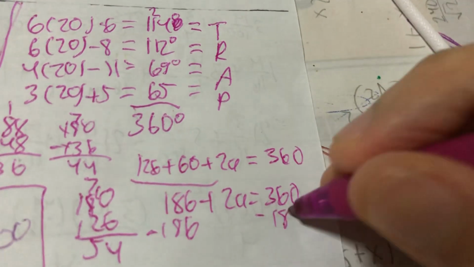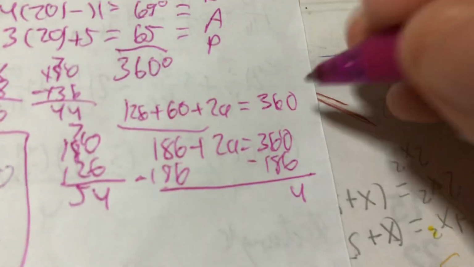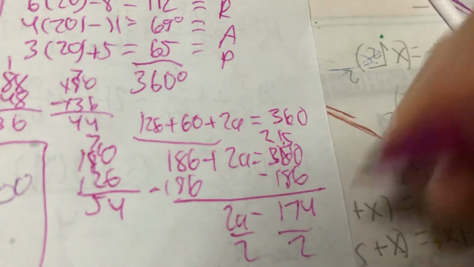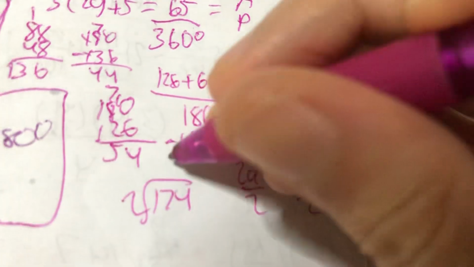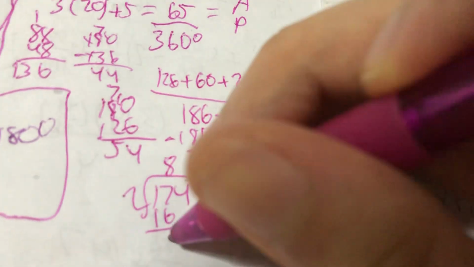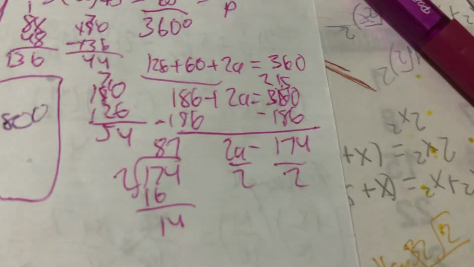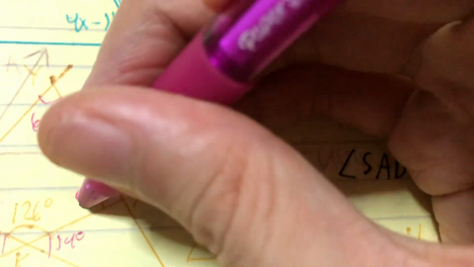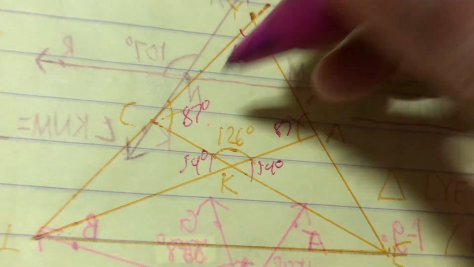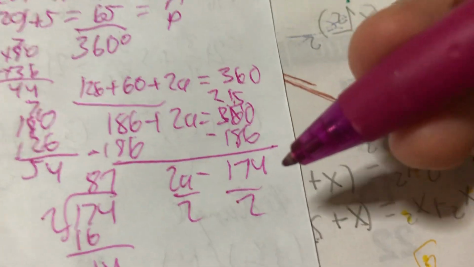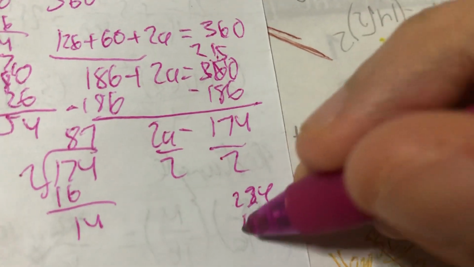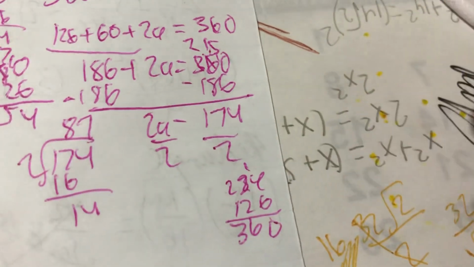Subtract both sides by 186. You should get 174. Divide both sides by 2. 174 divided by 2, 87. So therefore, the remnant angle must measure 87 degrees. So 87 degrees on this side and 87 degrees on the other side. Right? To double check, 87 times 2 is 174. 174 plus 60 equals 234. 234 plus 126 equals, correct, 360.